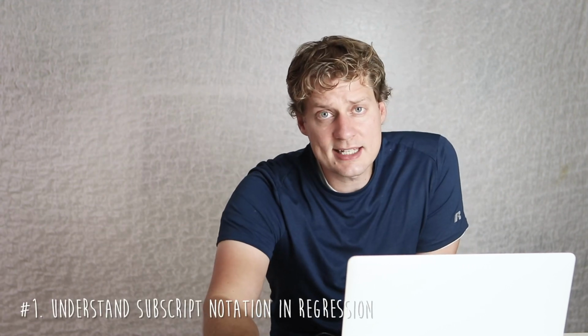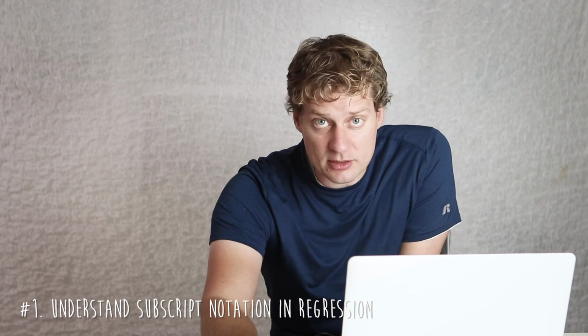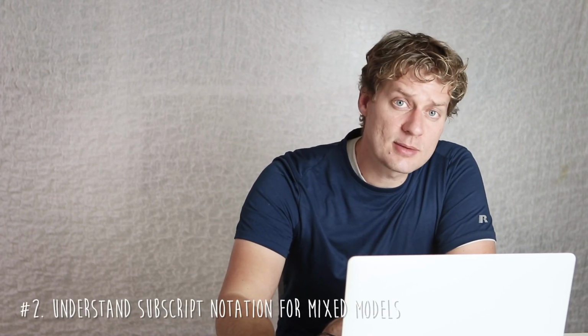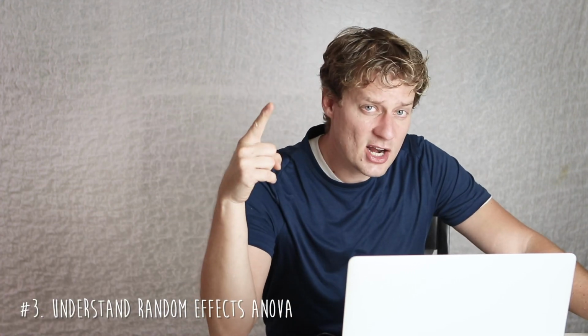Number 1, understand subscript notation in regression. Again, we use an I to indicate which row we are at in the dataset. Number 2, understand subscript notation for mixed models. So now rather than having just an I, we also have a J. The I represents the individual, the J represents the cluster. Number 3, understand the following. Random effects ANOVA. Again, that means you don't have any predictors. You're just modeling the differences in the means.